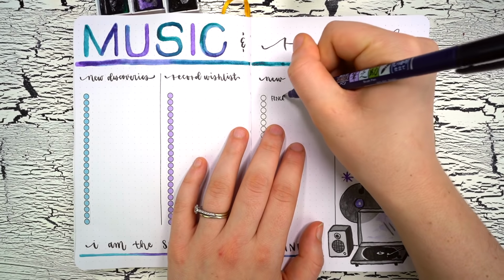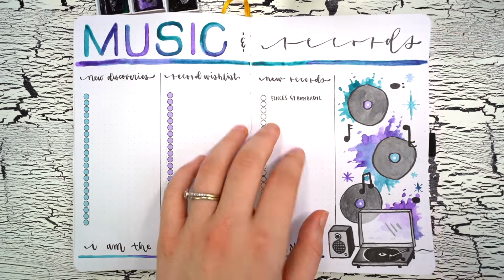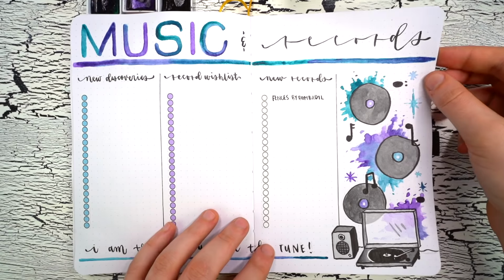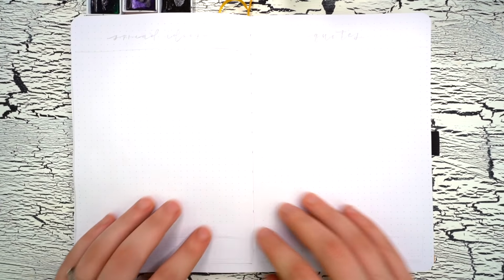After writing in a little quote at the bottom that says, "I am the song, you are the tune," that is it for this music and record spread, and time to move on to the next collection.